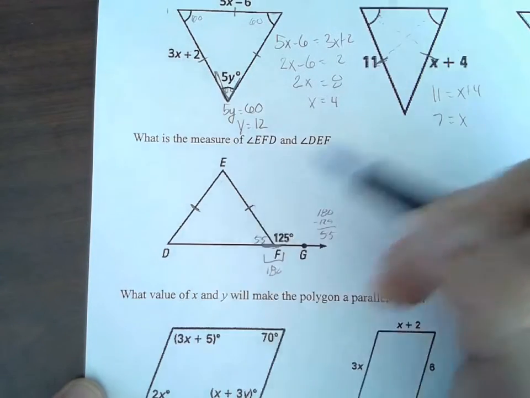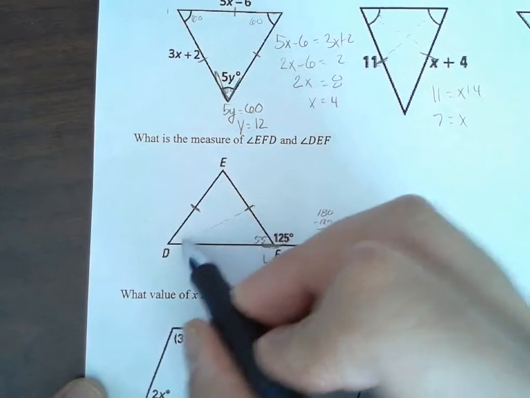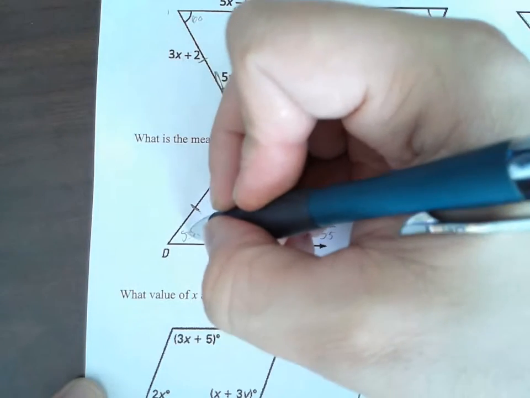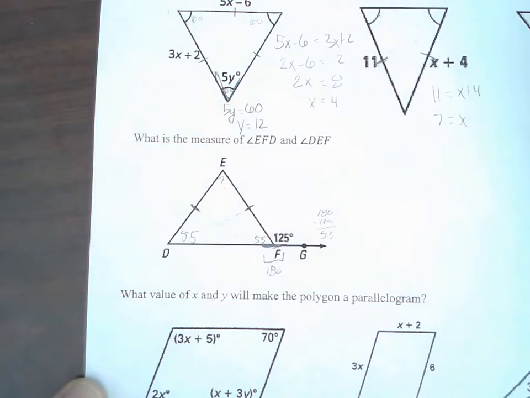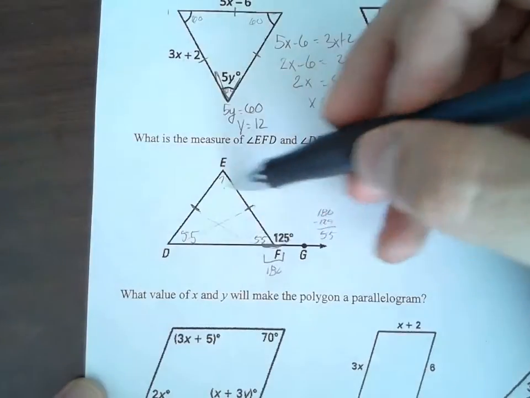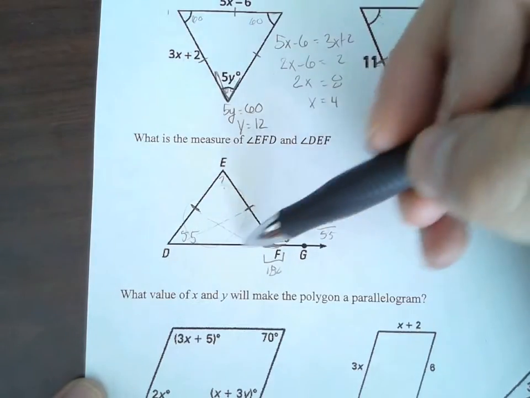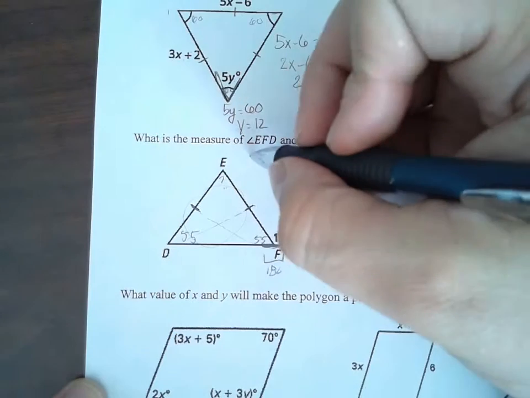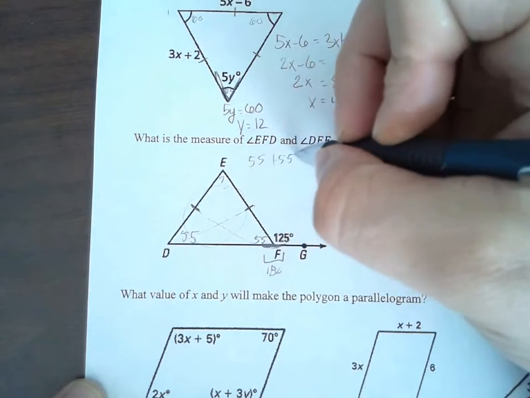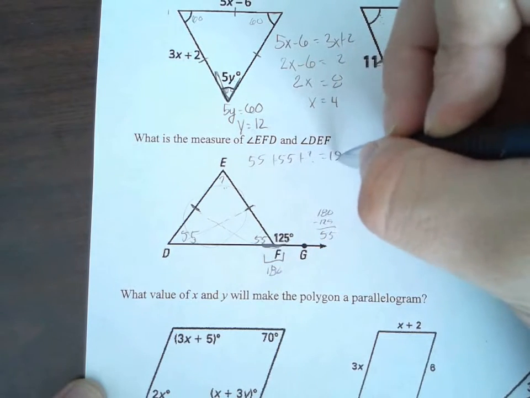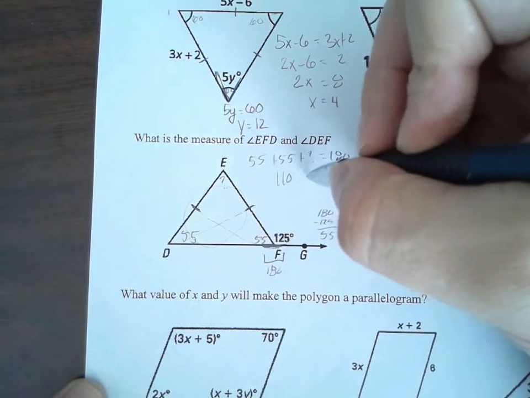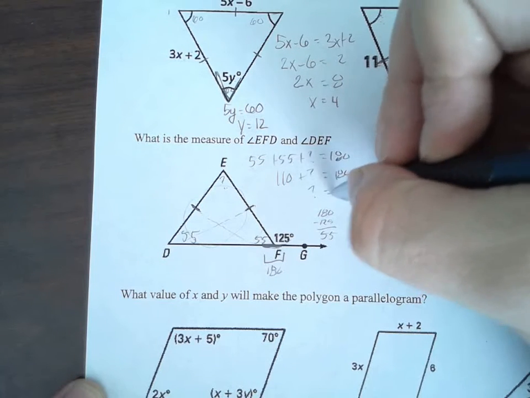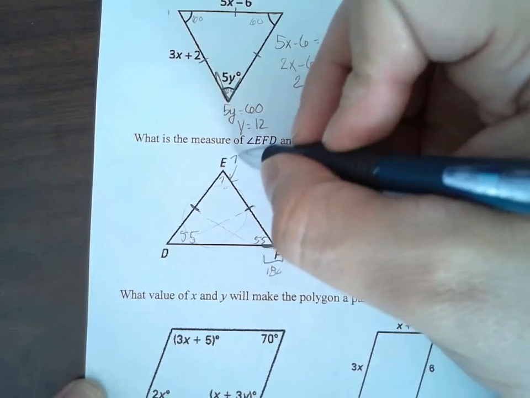And then now look at your triangle properties. Well, figure out what your base angles are. If I kind of drew my lines over here, I would know that this becomes 55, and now I need to find this guy. Well, this just goes back to a basic triangle problem. All three angles add up to 180, so 55 plus 55, so 110 plus something equals 180. Subtract the 110. This guy is 70.